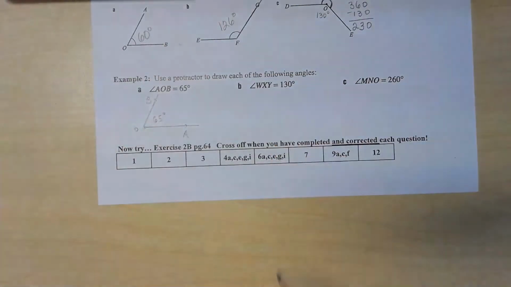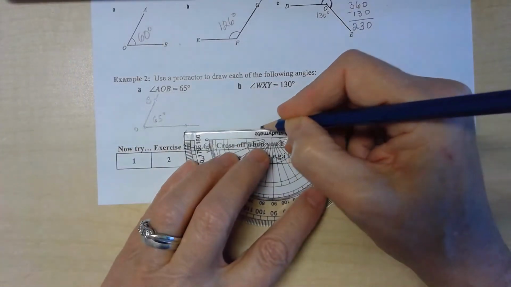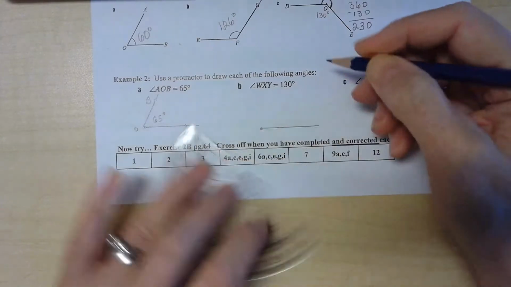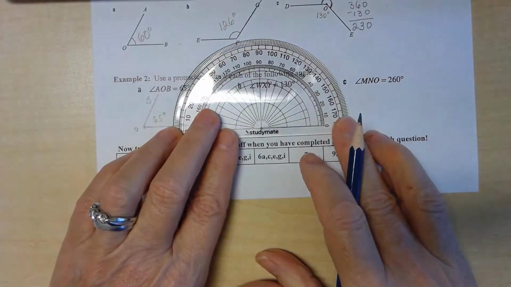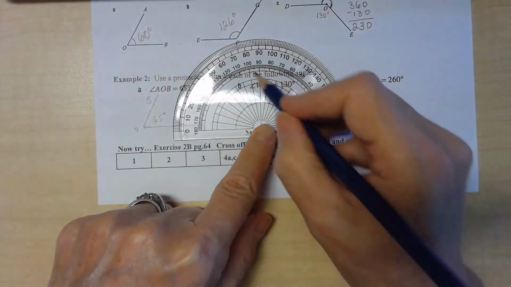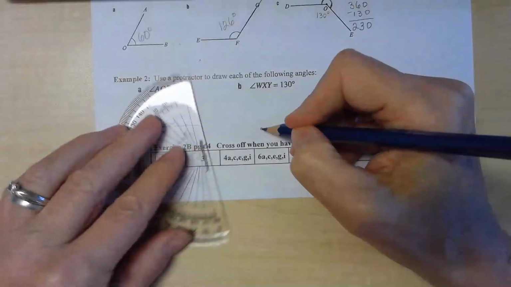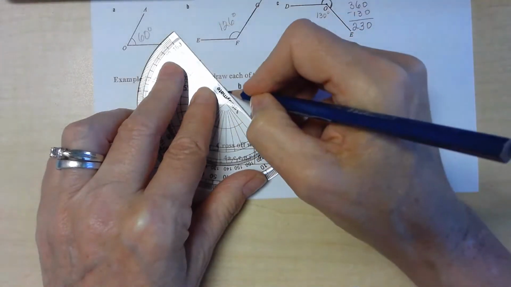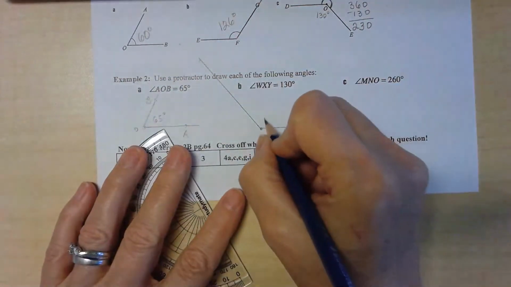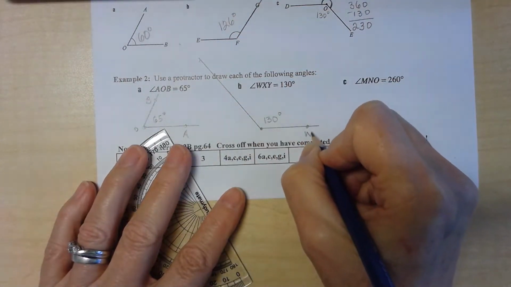Perfect. Now I'm going to do 130. I'm going to put my dot and my line, my ray, and then I'll put my center on and lie flat, and I'll go from 0 to 130, and I'll draw my line. I don't need to go all the way up. You can if you want to, it doesn't matter. 130 degrees, and I need to name it WXY.